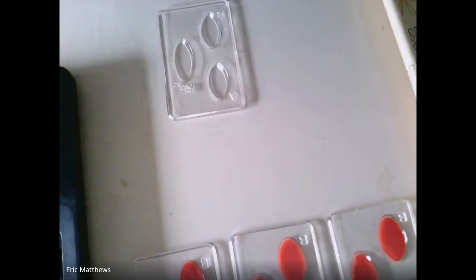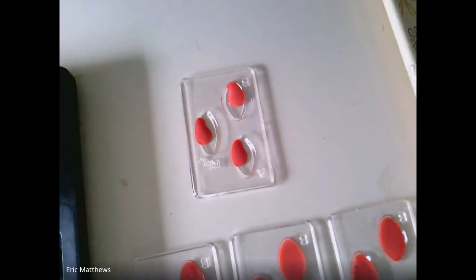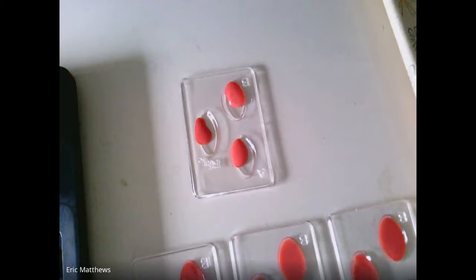All right, so now we have our three suspects. Now what we need to do is check our victim. A, B, and RH.